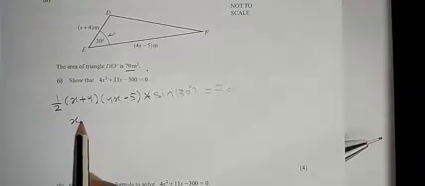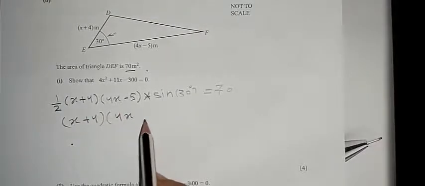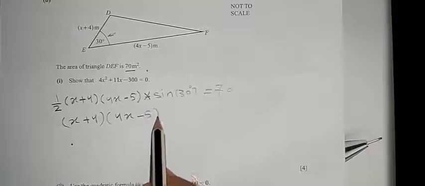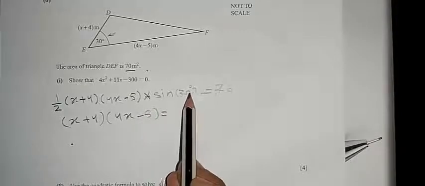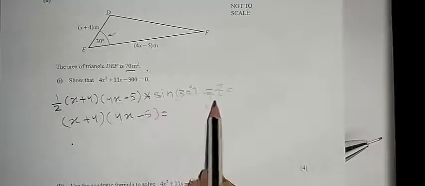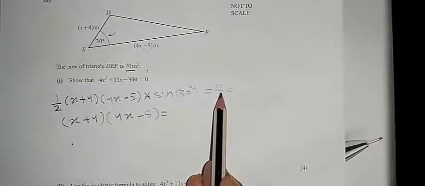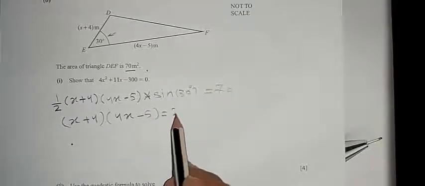So x plus 4 times 4x minus 5 equals, we multiply by 4, we cancel out the 1/2 and this 1/2 also, and multiply this 70 by 4 is 280.